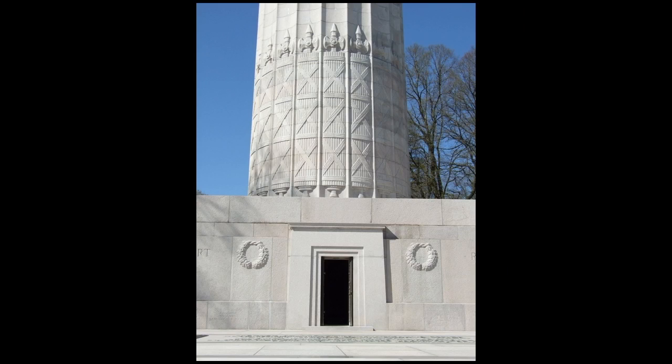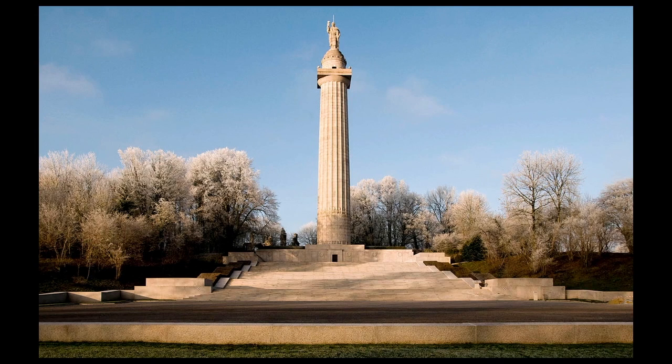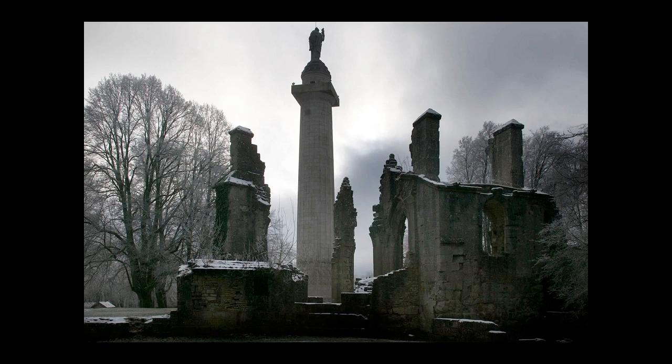It is also a tomb. And this is said to be the largest of the American monuments. And it is in the context of the ruined village. This is the ruined church on the hill that it shares.